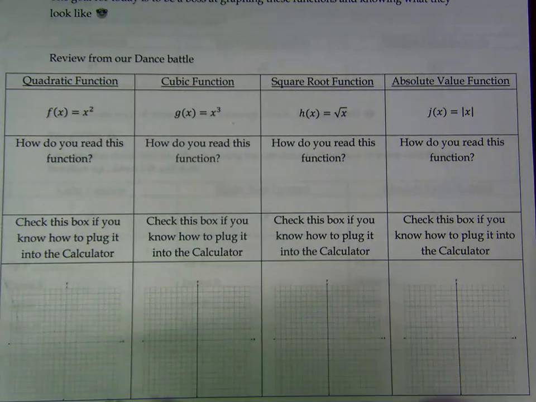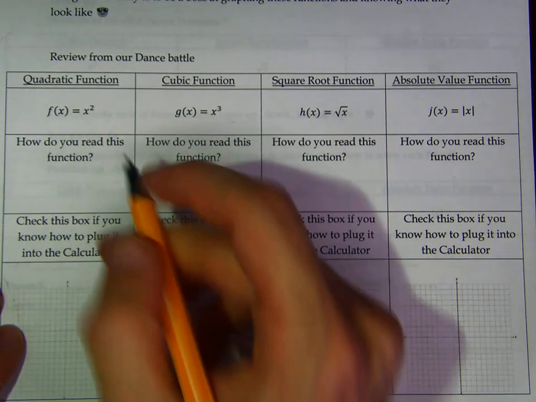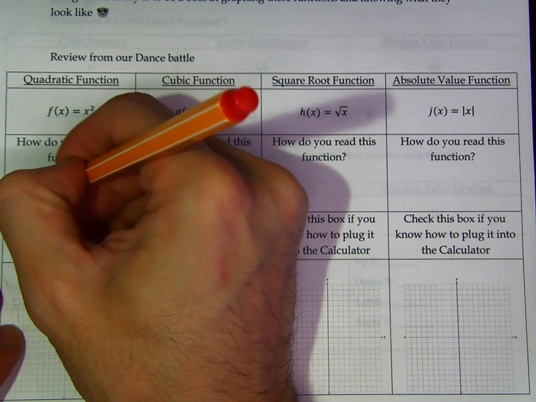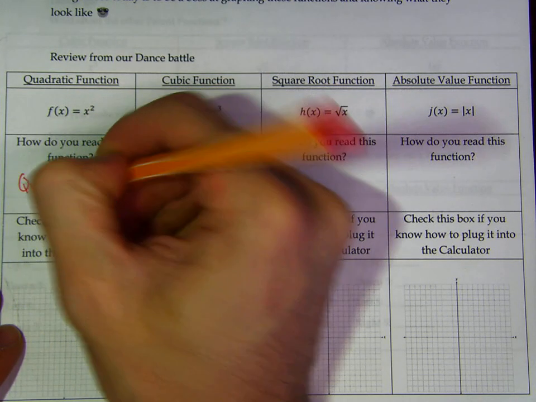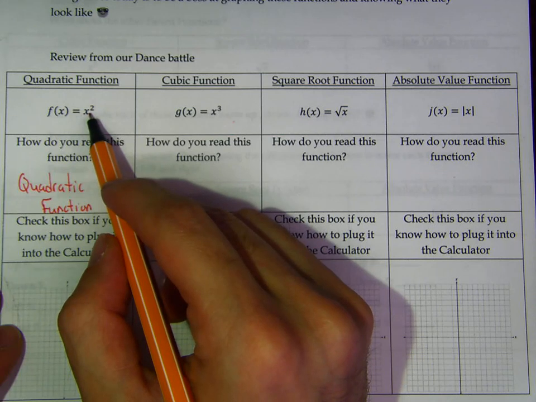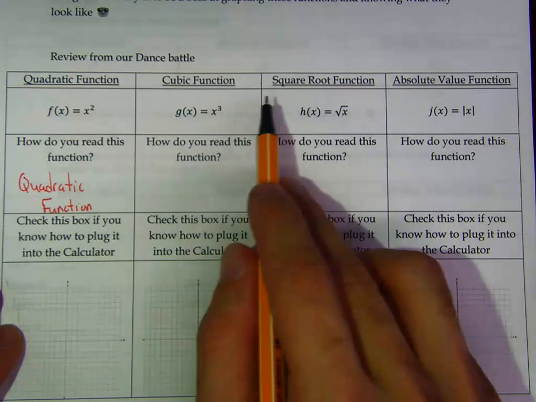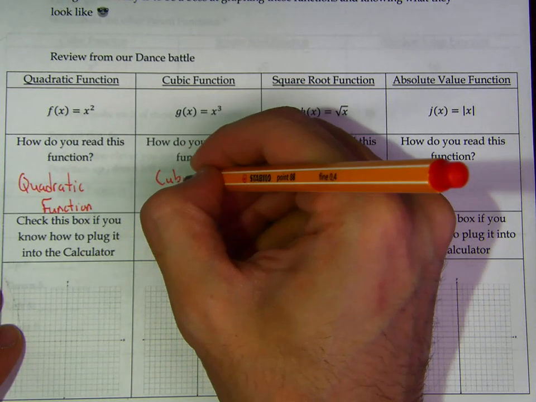All right. Let's say you pause the video, and now you want to see. This is a quadratic function. How do you read it? X squared or x to the 2. How do you read it? X to the 3 or x cubed. So we say this is a cubic function.